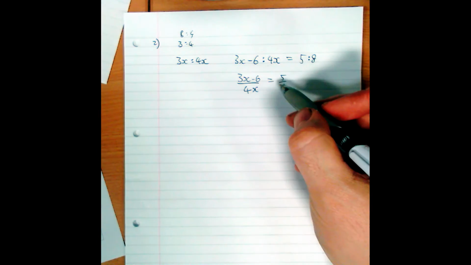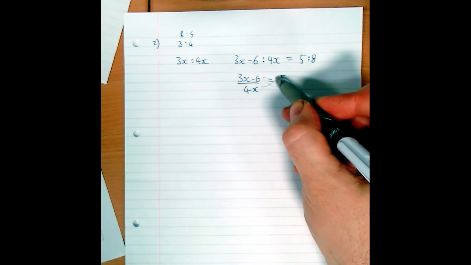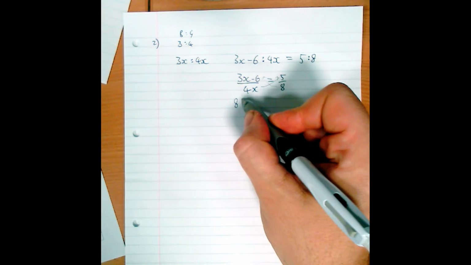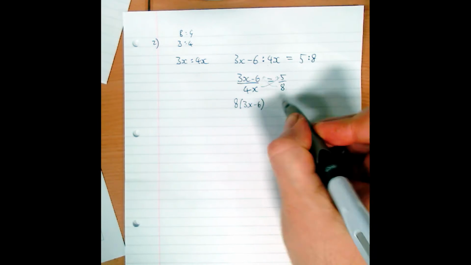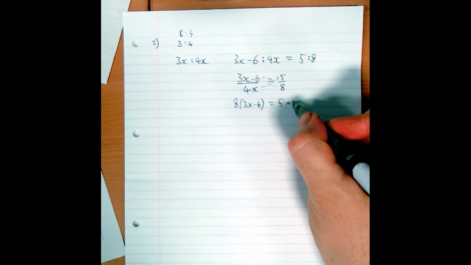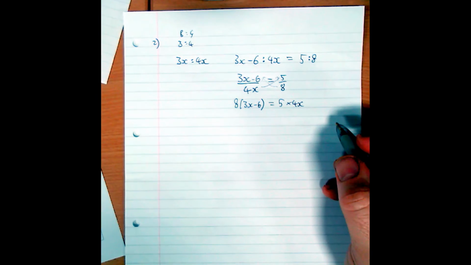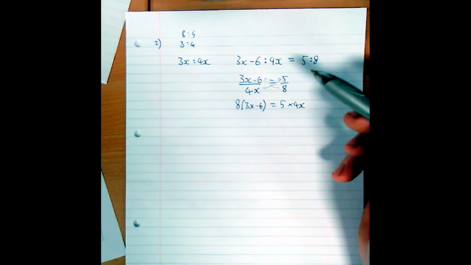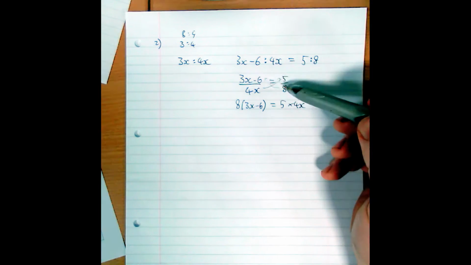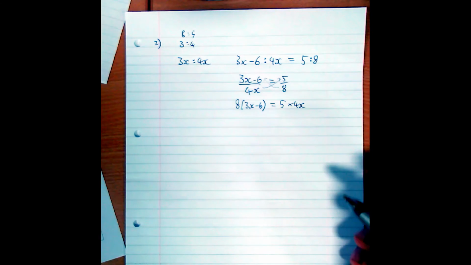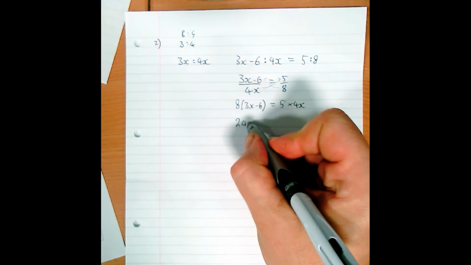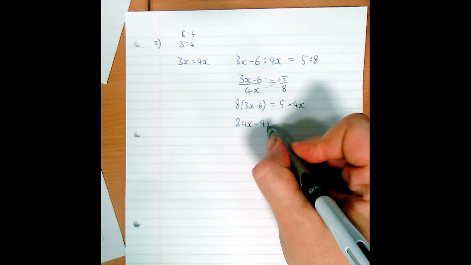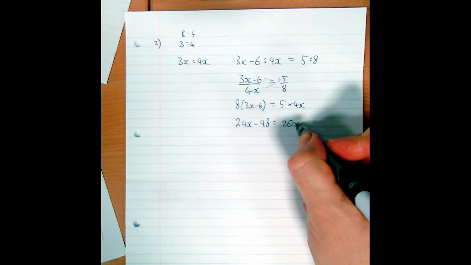I multiply both sides by 8, I multiply both sides by 4x, and I get 8 times 3x minus 6 equals 5 times 4x. You might want to remind yourself about fractions that this is correct, but remember, when I multiply a fraction by a number, I just multiply the numerator. Expand that bracket, 24x minus 48 equals 20x.